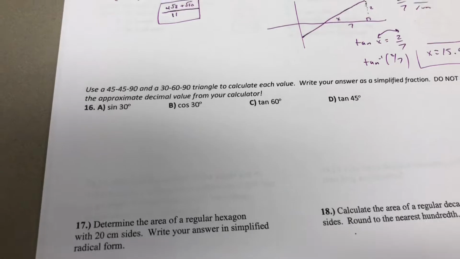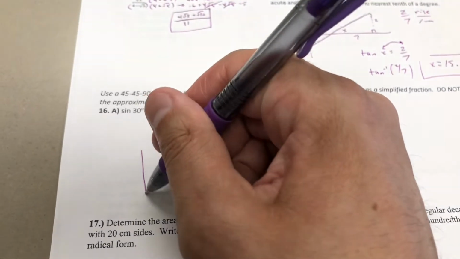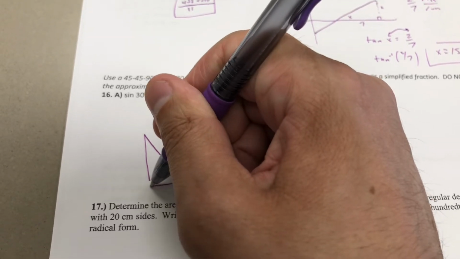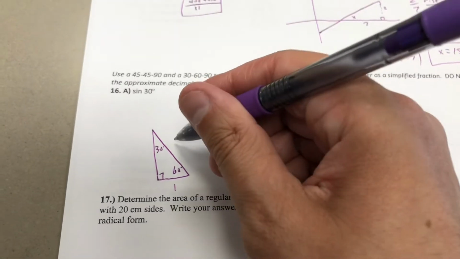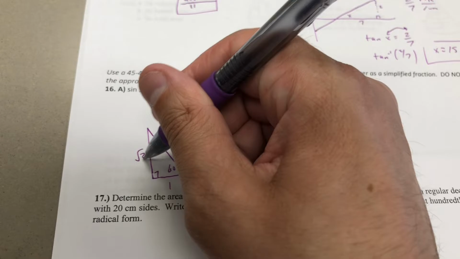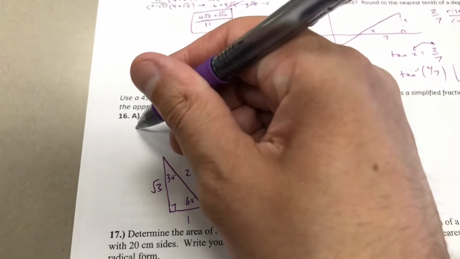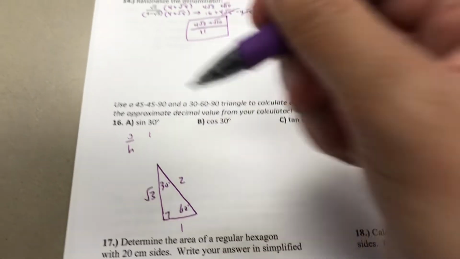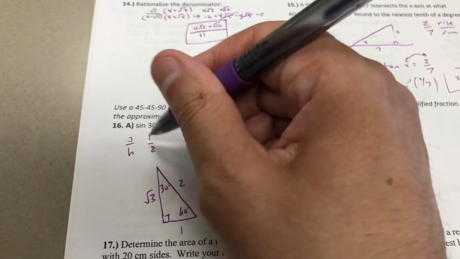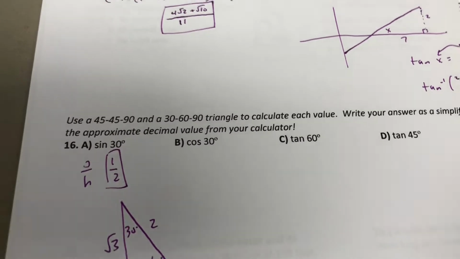All right. Use a triangle to calculate trig values without actually using a calculator. For these, you can use any 30, 60, 90 triangle you want. I use one with a short leg of 1, a hypotenuse of 2, and a long leg of radical 3. So sine is opposite over hypotenuse. The side opposite 30 is 1, and the hypotenuse is 2. And if you check in your calculator, sine of 30 degrees really is 1/2 or 0.5.